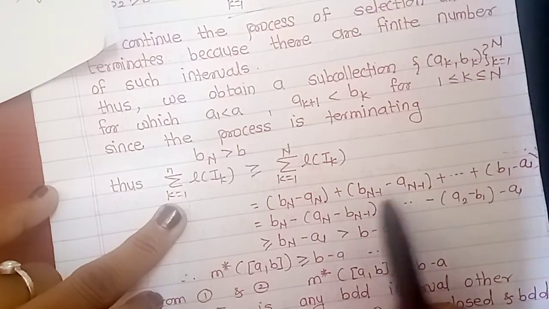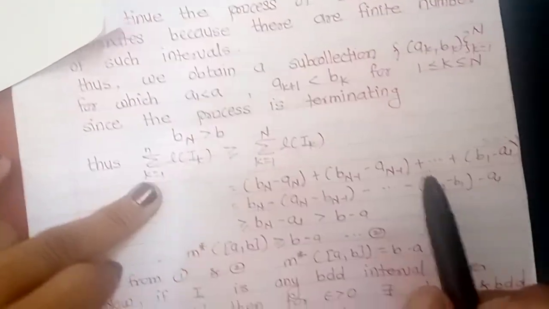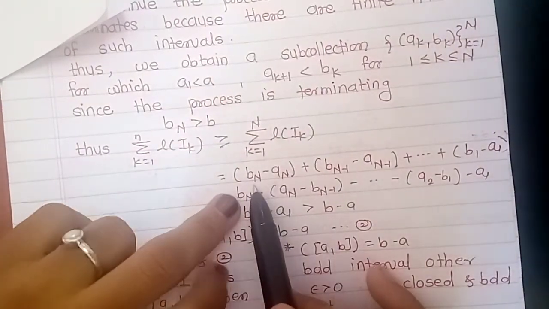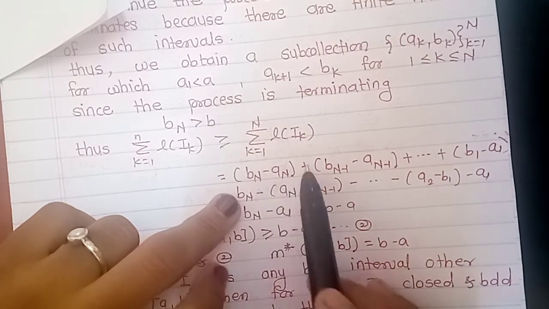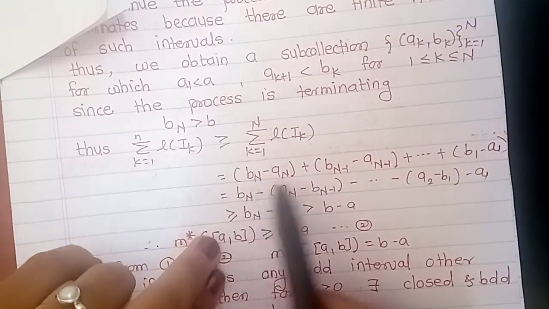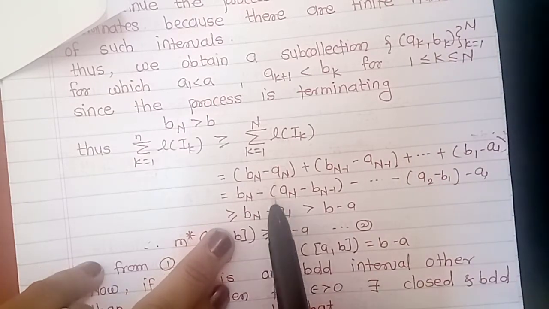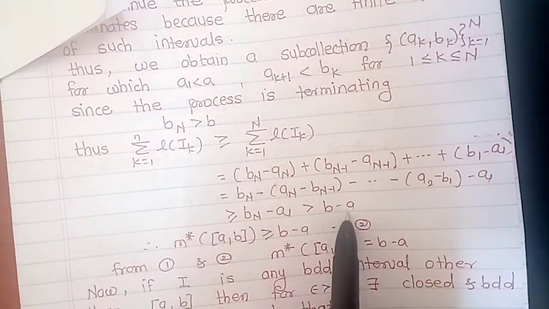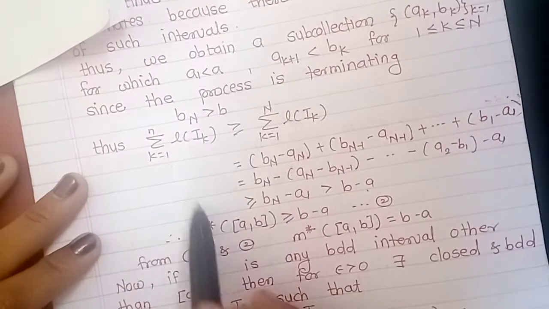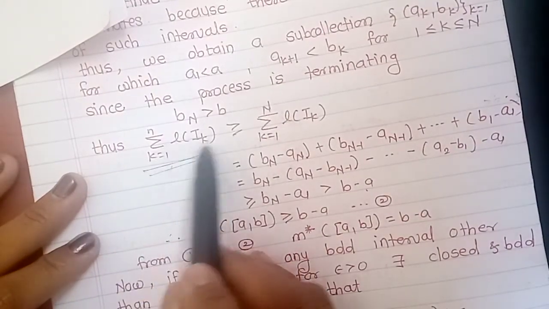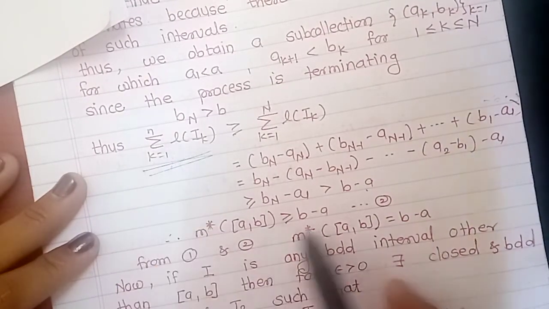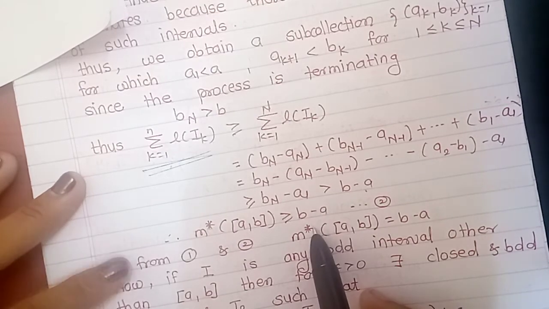These bn, an, bn minus 1, an minus 1 are all real numbers, and we know that real numbers are associative, so we can shift the brackets. So I only rearrange this in the form of this inequality, which is strictly greater than b minus a. So what I get is that the sum of lengths of Ik, k varying from 1 to n, is greater than or equal to b minus a. What does it give?